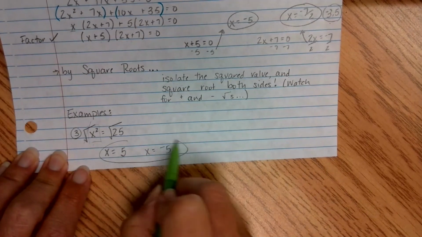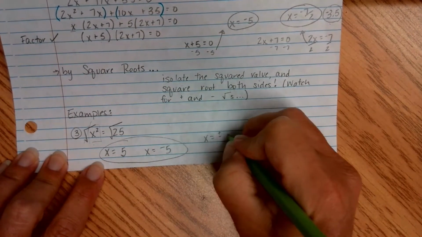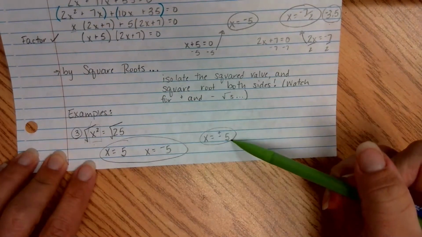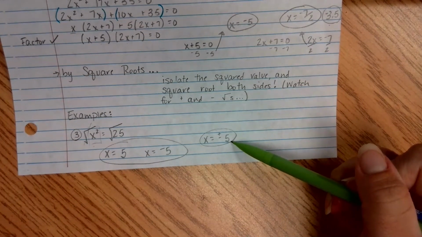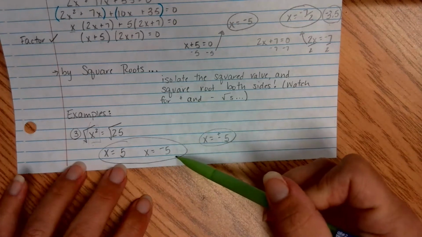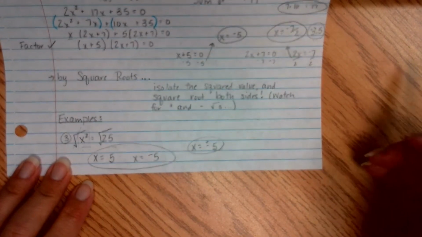I don't know if you remember back in the day when we took square roots, sometimes we put a plus minus in front. I am okay with a plus minus as long as it's a positive and negative of the same integer value. If I had a positive 3 and a negative 4, then you don't need a plus minus. But if it's the actual same value, then it will work. So square roots, I literally just square root it and then simplify.